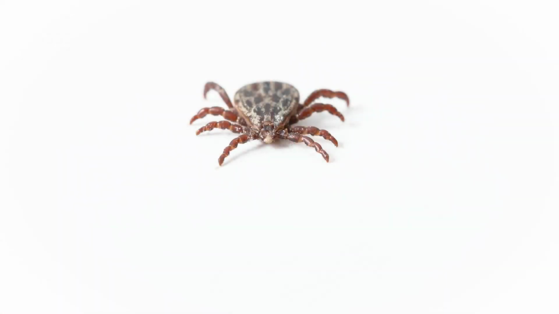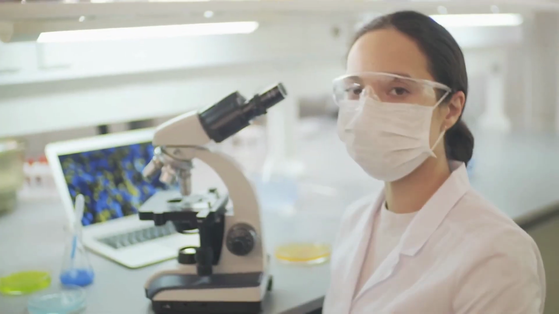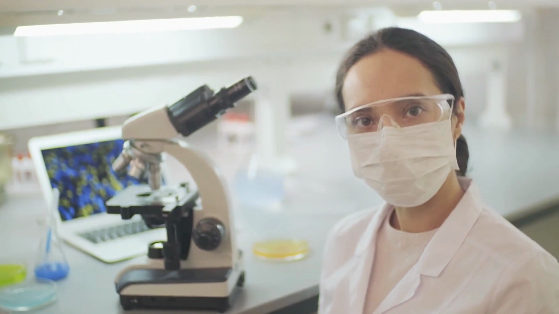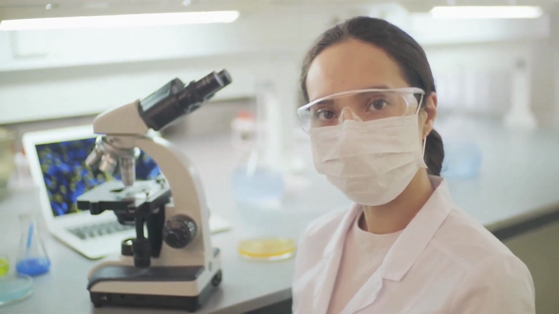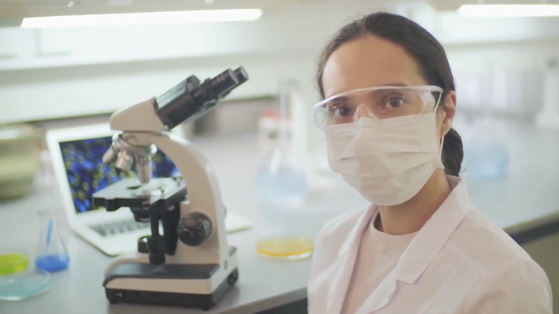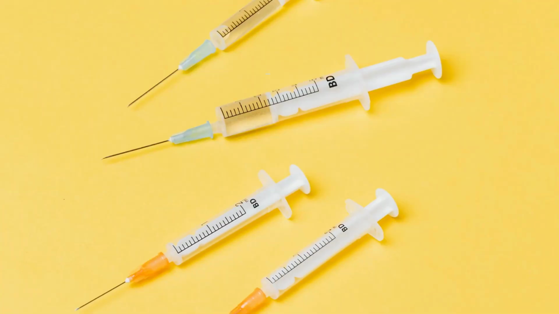Diagnosis of encephalitis. Diagnosing encephalitis involves a combination of medical history evaluation, physical examination, and laboratory tests. One of the key diagnostic procedures is a lumbar puncture, also known as a spinal tap, which involves collecting cerebrospinal fluid to check for signs of infection or inflammation in the brain.